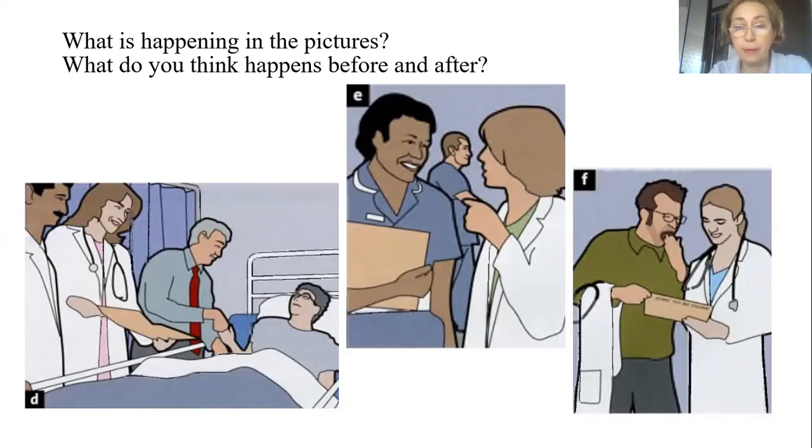I am seeing 2 doctors talking to each other. One of them is not wearing his medical coat, so I think his shift has ended, and he was working for a long time because he is yawning and I think he's tired.